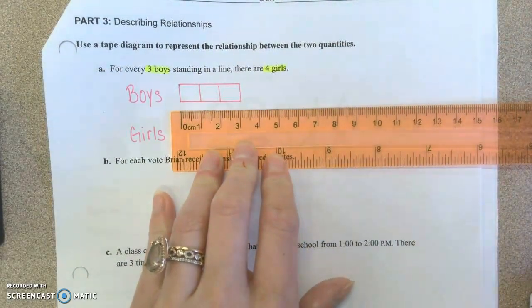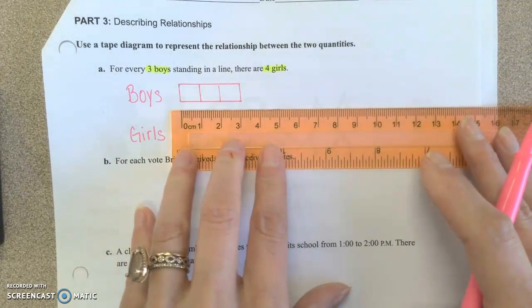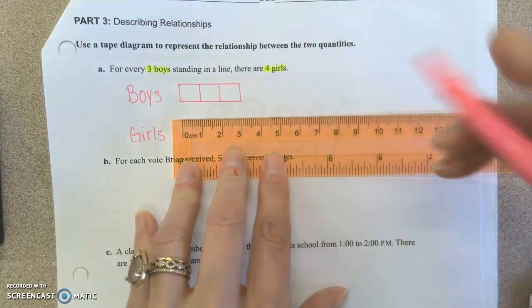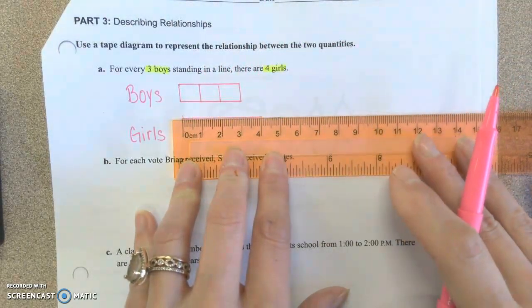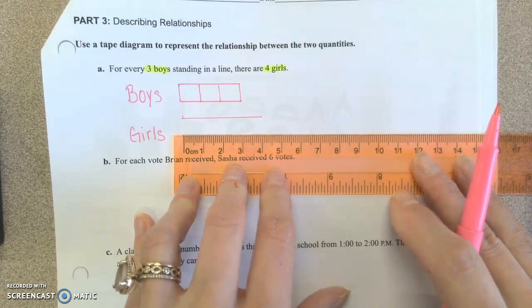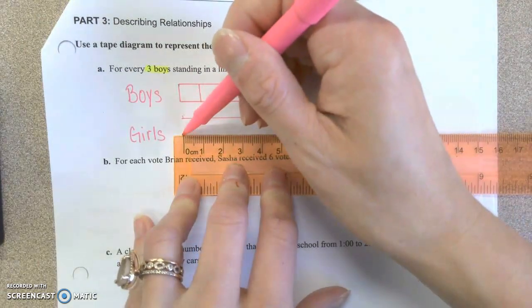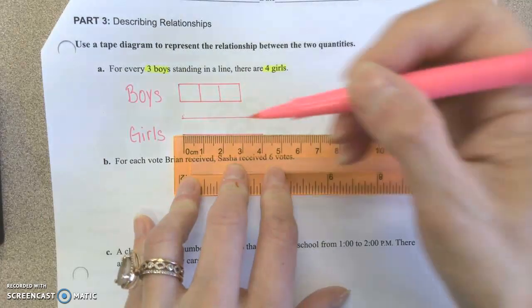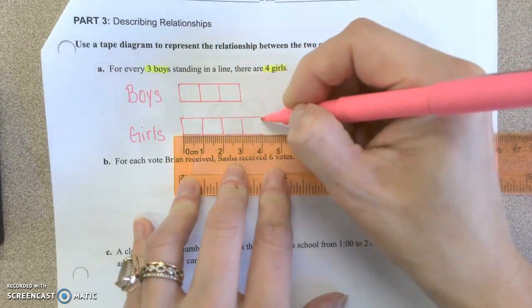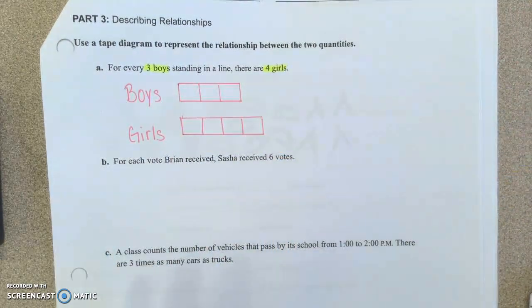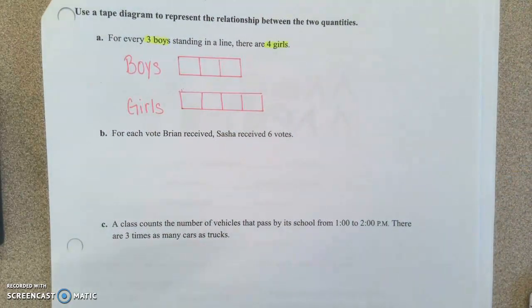Then I'll do the same thing for girls. I need 4 boxes for girls. I'm going to move down, 0 to 4, bring that down just a little bit, 0 to 4. Draw a line segment at every centimeter. Okay, go ahead and pause your video and do the next 3.